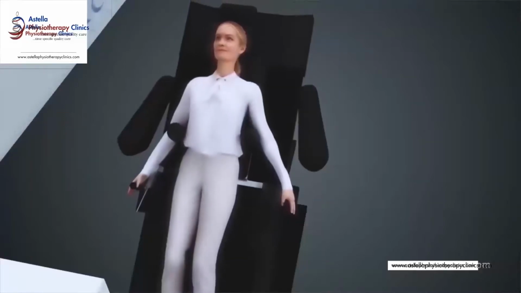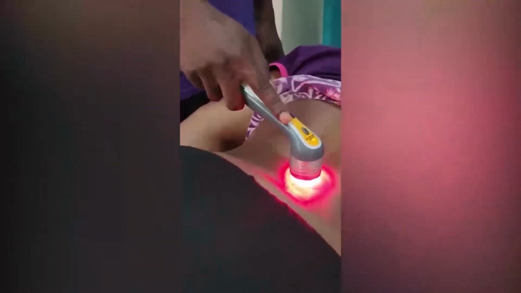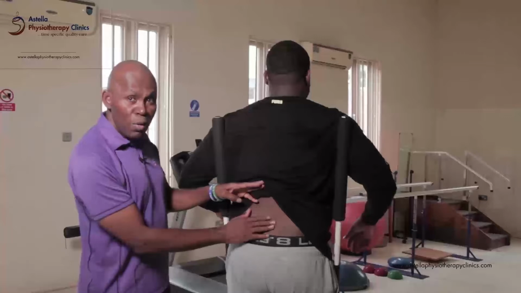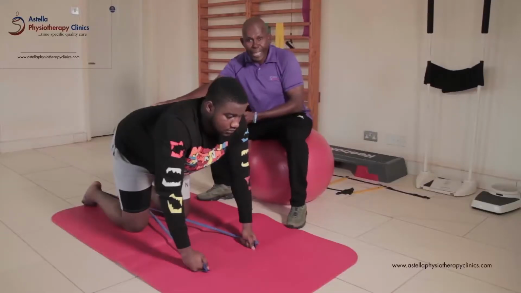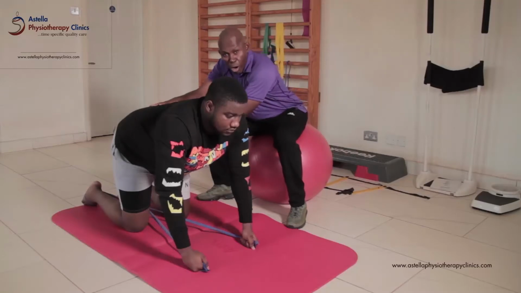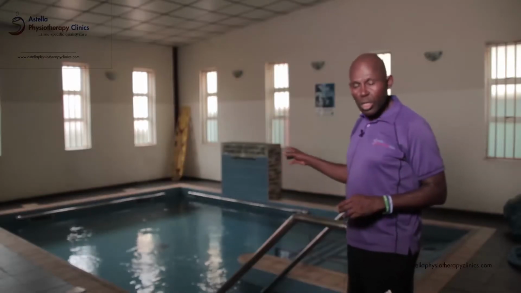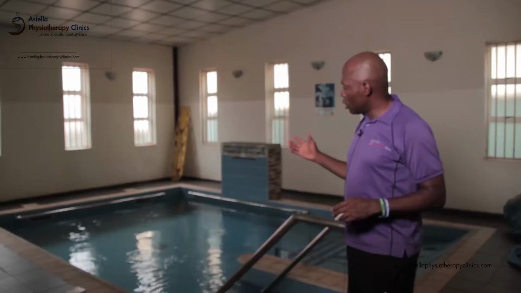We'll also have other modalities such as the low-level lasers, the ultrasound, manual therapy, and also we use exercise-based programs for our patients. So you can see that we basically look at lower back pain as something that needs to be confronted with, and we do that robustly. So we're going to take that step by step, and first of all, we will look at the anatomy of the spine.